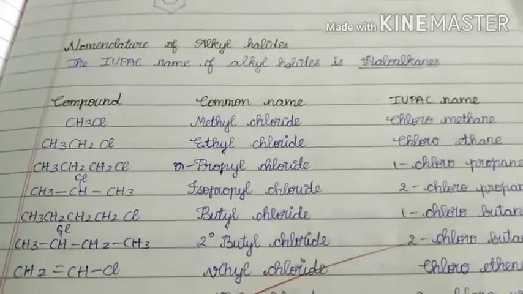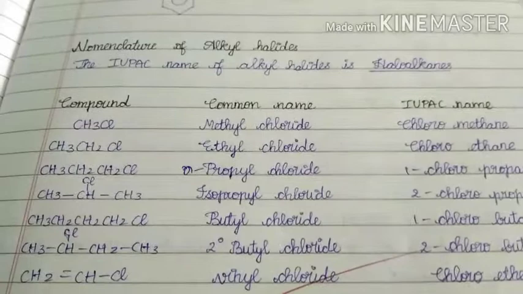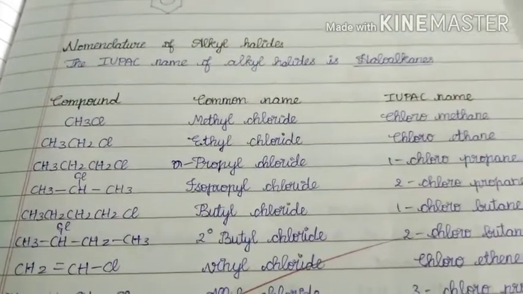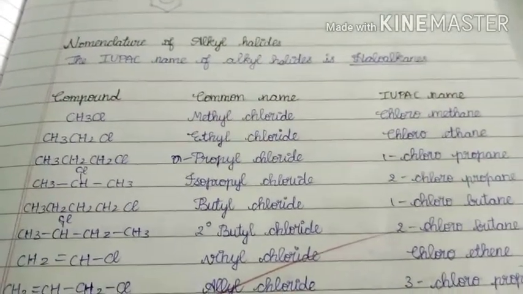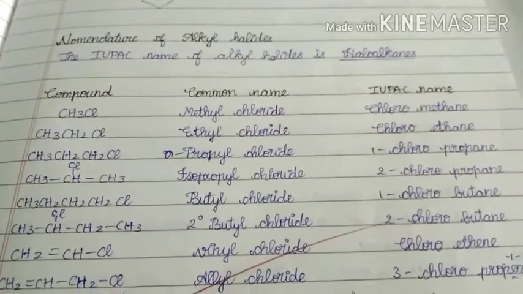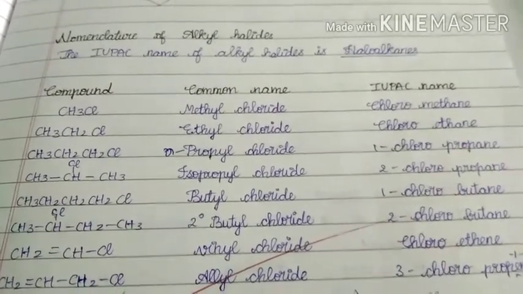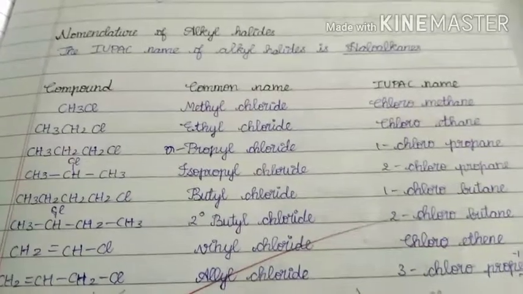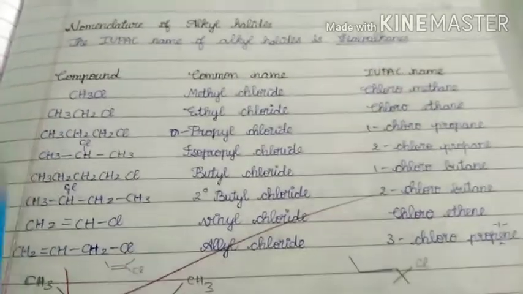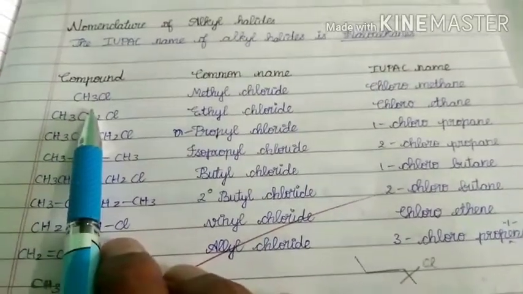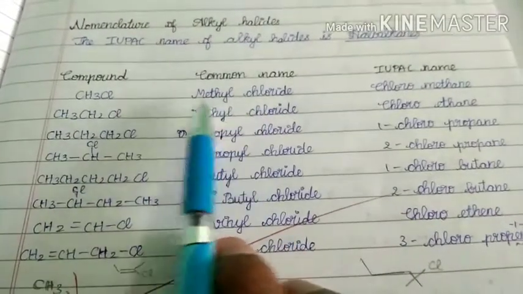Next topic is nomenclature of alkyl halides. Nothing but how to call alkyl halides by using IUPAC. That is the meaning of that point. See, for example, take CH3Cl. We know that what is the name? Methyl chloride.